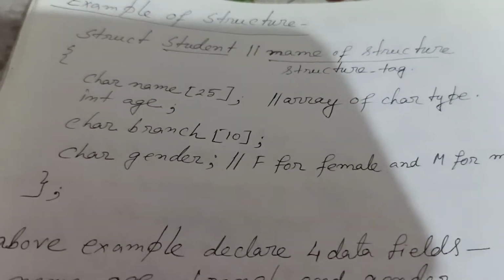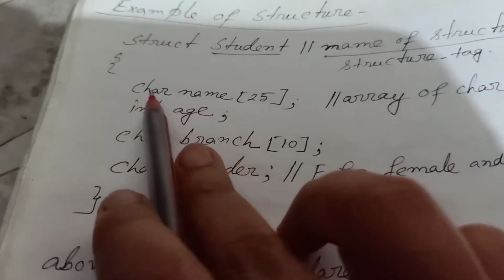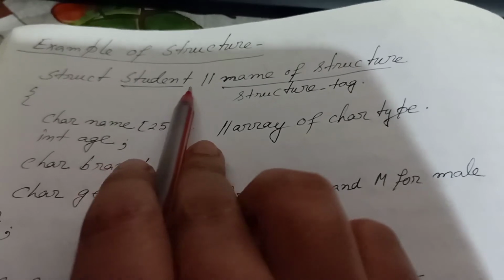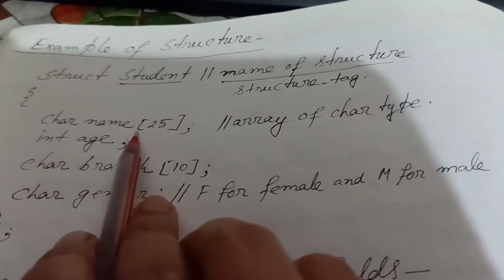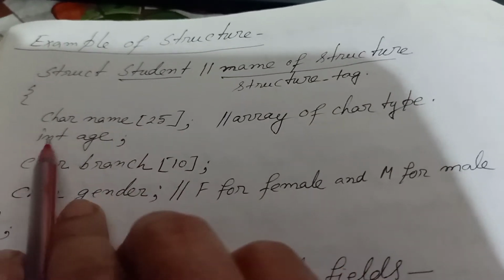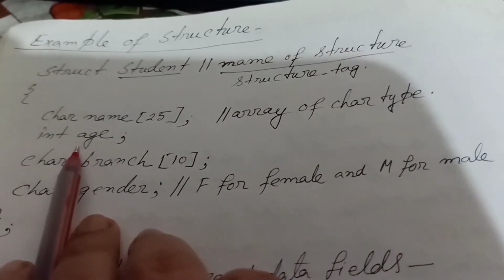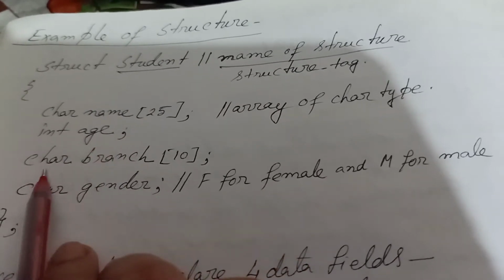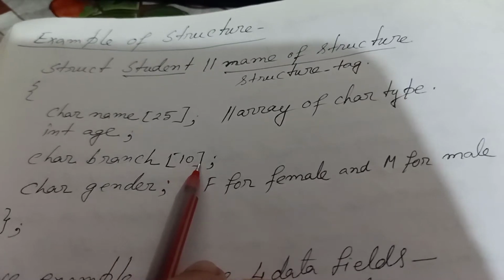Now let's take an example. Example of structure. First, as per the syntax, we have to write struct, then we write student. Okay, brace open, char name of size 25. That means here the name is an array of character type. It is a derived data type. Then int age, char branch of size 10.